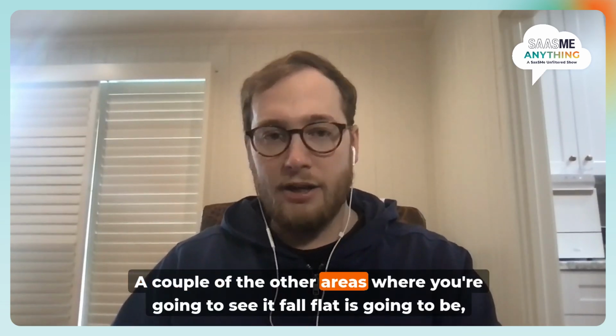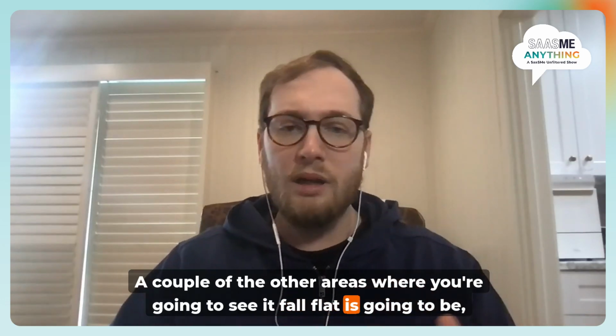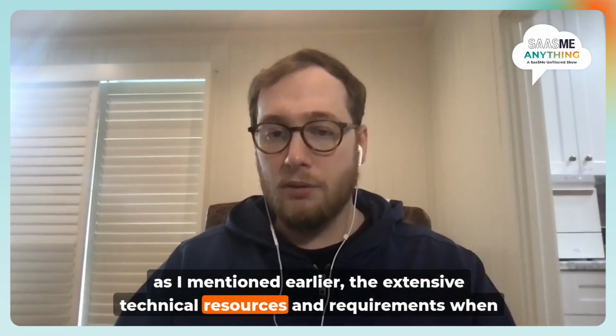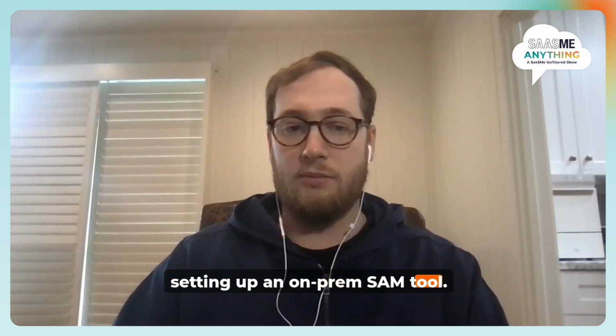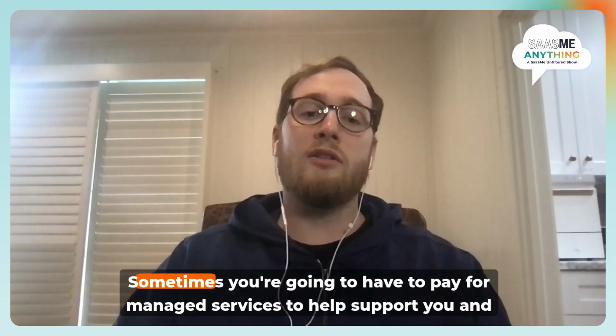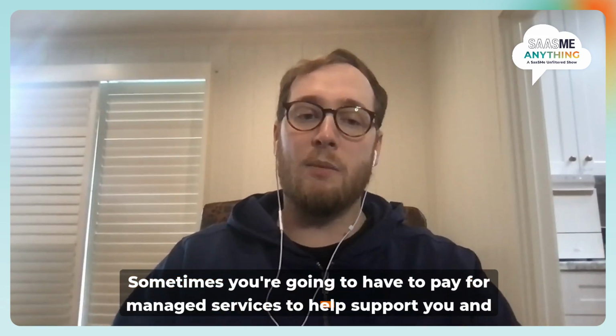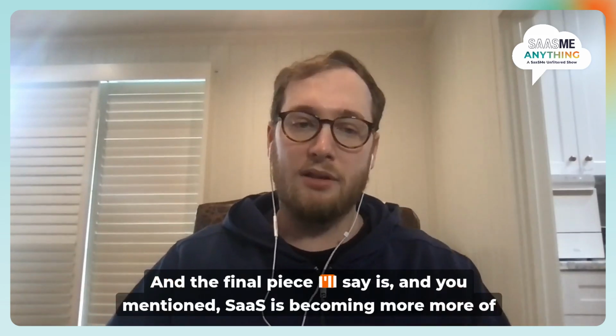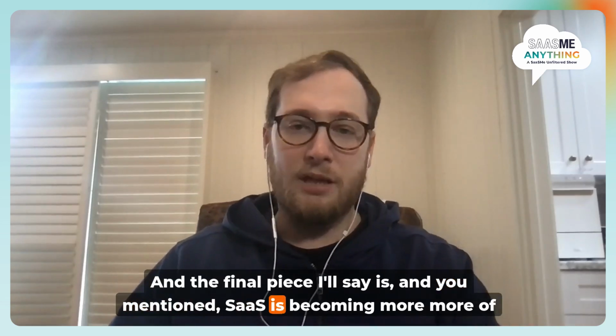A couple of the other areas where you're going to see it fall flat is, as I mentioned earlier, the extensive technical resources and requirements when setting up an on-prem SAM tool. It's going to be slower time to value. Sometimes you're going to have to pay for managed services to help support you and manage those technical requirements and implementations.